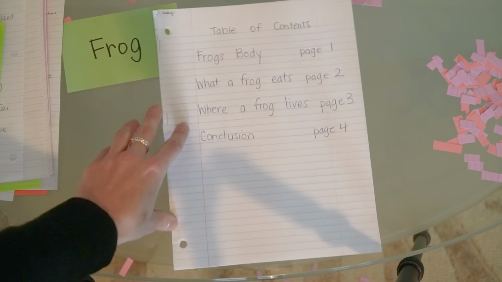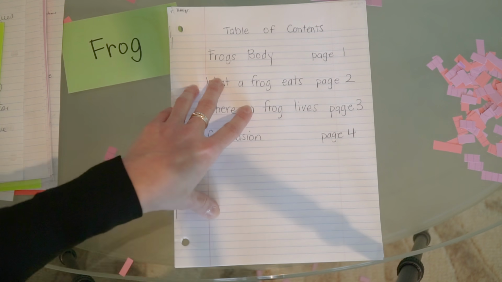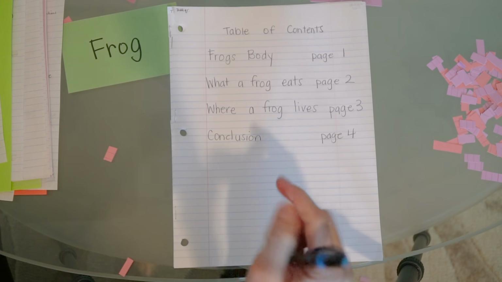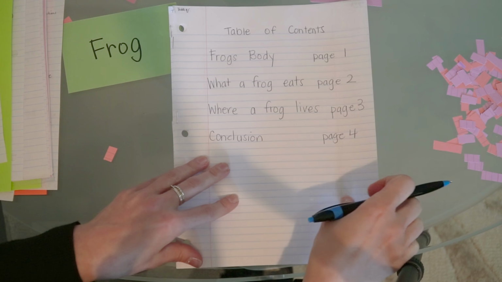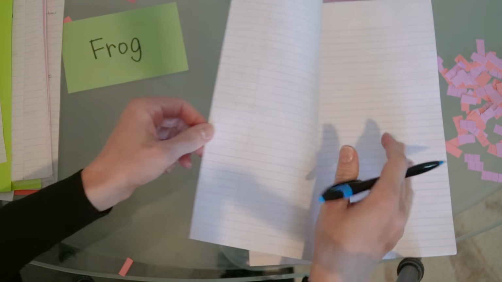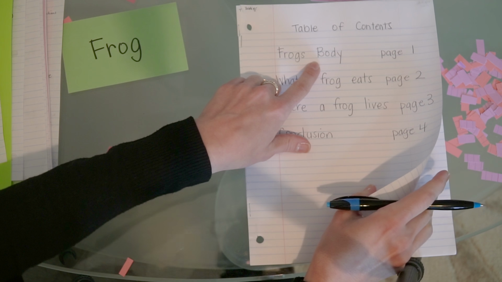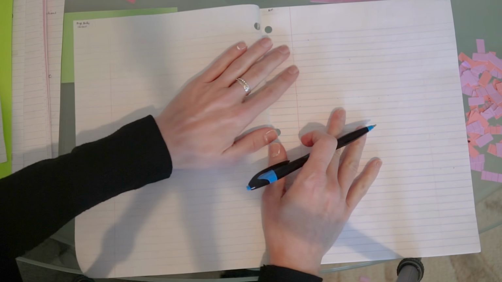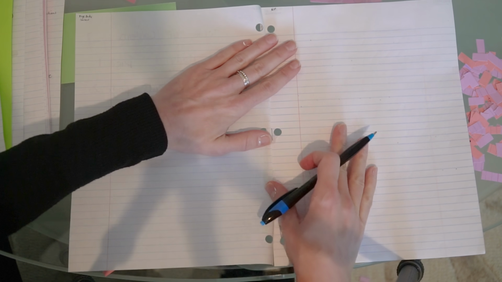Okay, so now I have my notebook all put together. Now I'm going to go into my notebook and designate what each page is going to be. So let's open it up. I have the table of contents. The next one's going to be the frog's body. Okay, so this is going to be my second page.